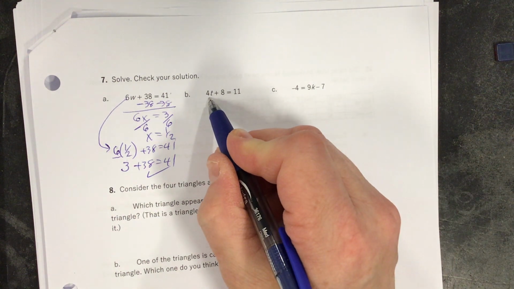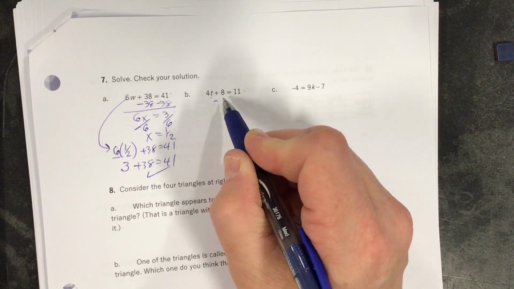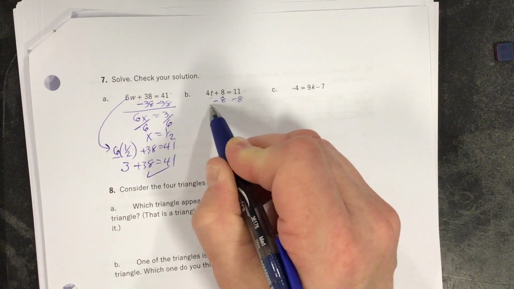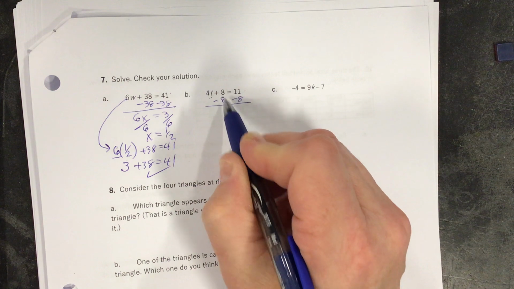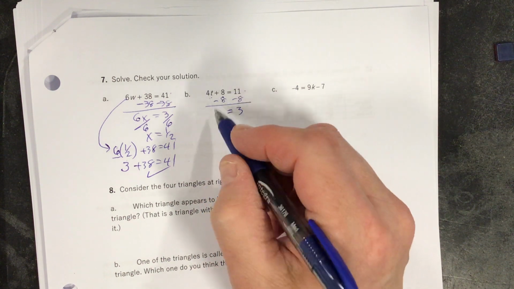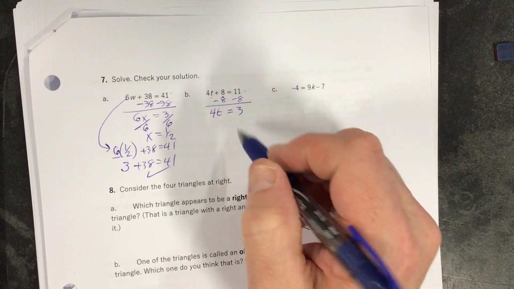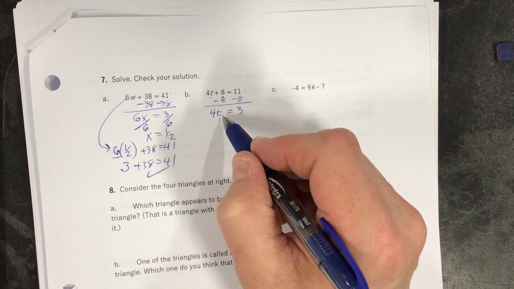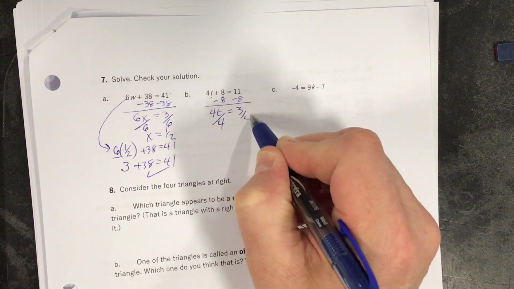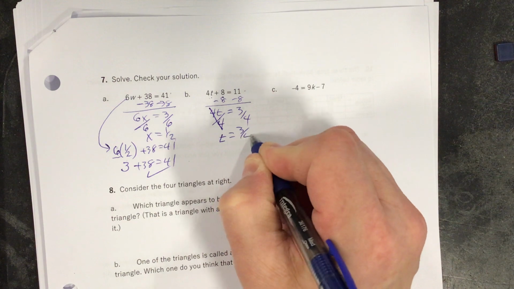Next, I have a t here. I want to solve for t, so I'm going to subtract 8 from each side. That gives me 3 on the right side and 4t on the left. 4t equals 3. I have to divide by something to get t by itself. I'm going to divide by 4. That means t equals 3/4.